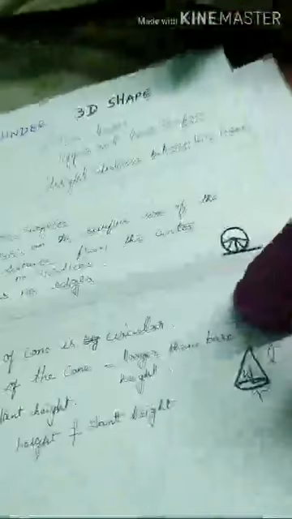The base of the cone is a circle, and the slant side of the cone is longer than the height. So the height is slanting. The slant height is not equal to the height. This is because of the circular base; it is slanting in position.